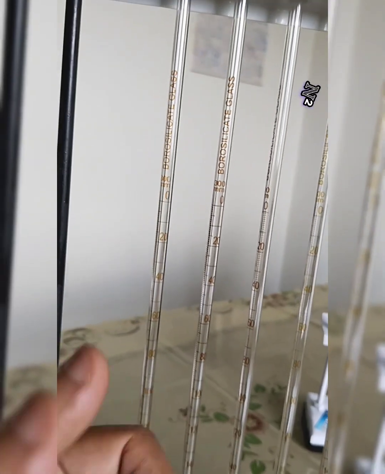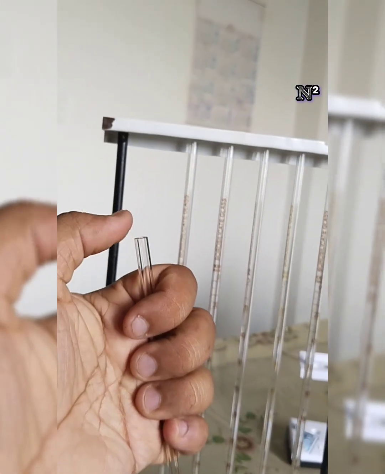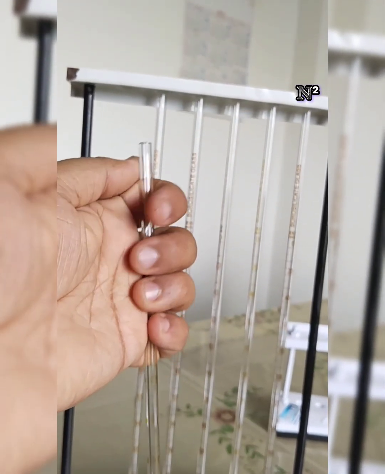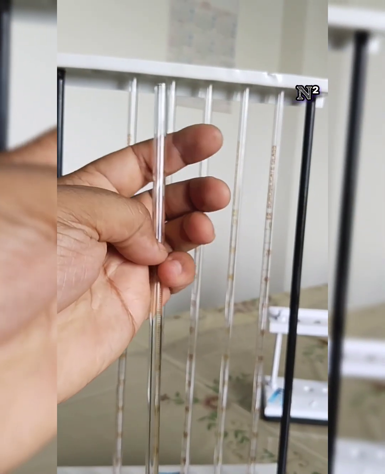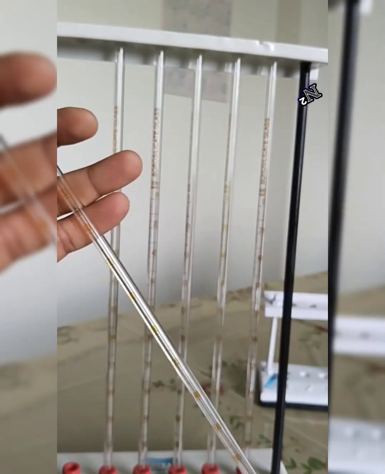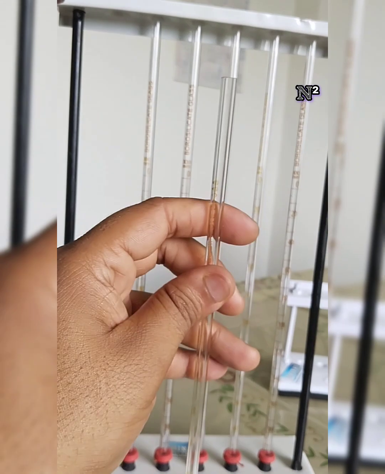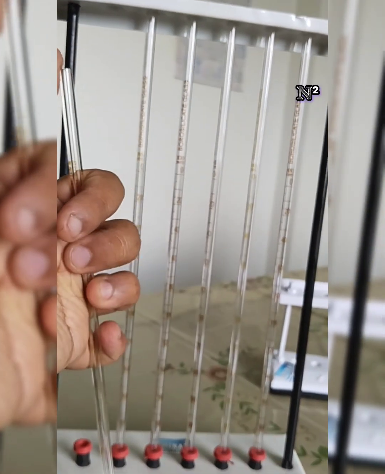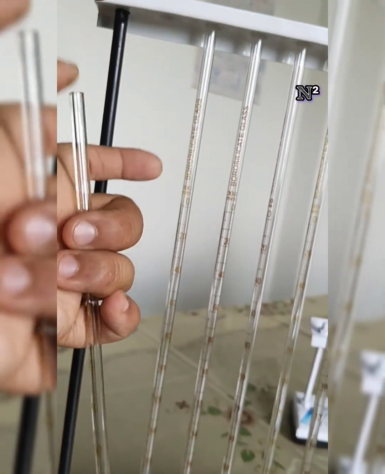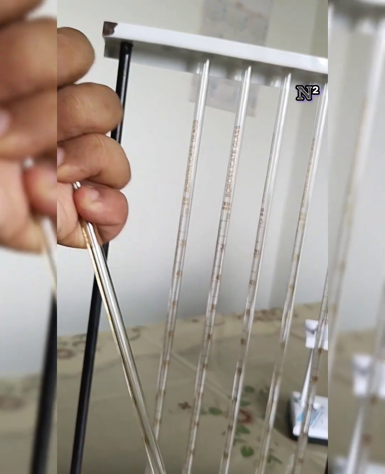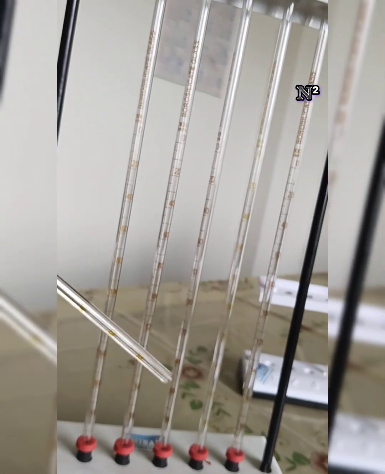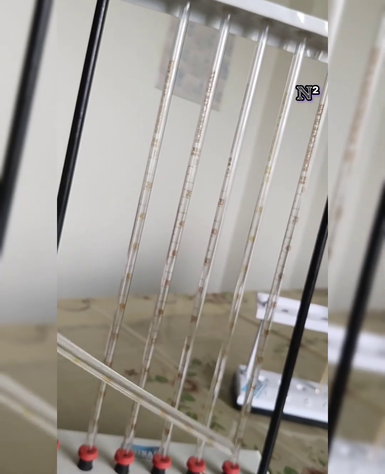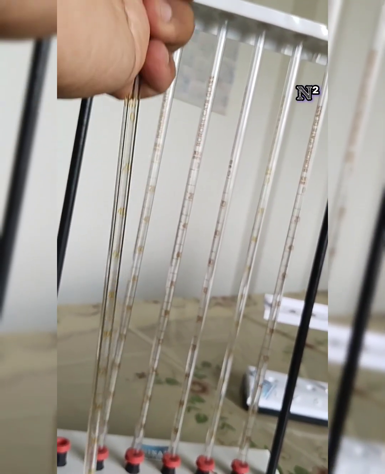So then after that we just grab hold. Since this is an open end, if you are just drawing the blood and you just leave it, what happens is the gravity will push the blood and it will eject out all the blood. So immediately when it has reached the zero marking, we negate the effect of the gravity and we keep the blood volume that is entrapped inside the pipette fixed.